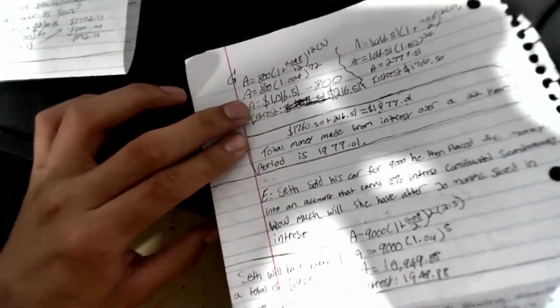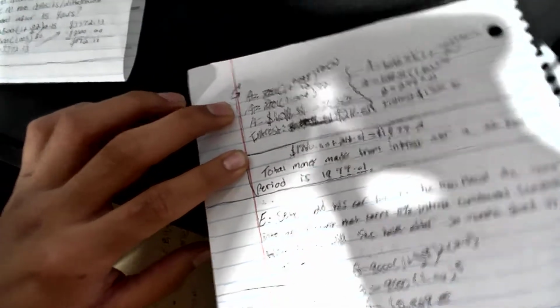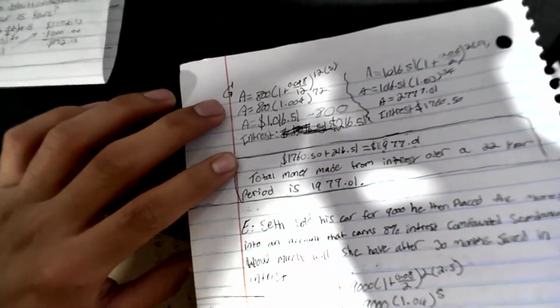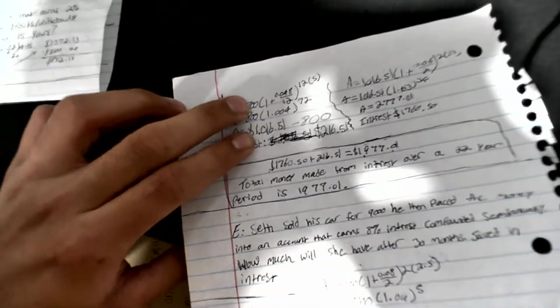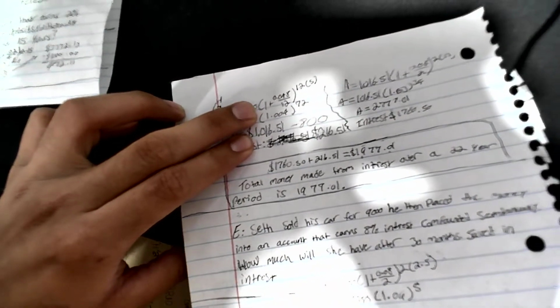for the first investment, and again, we're just using our formula. We're plugging in 800, parentheses 1.